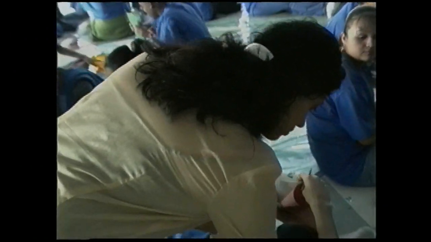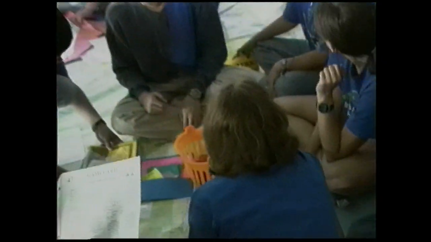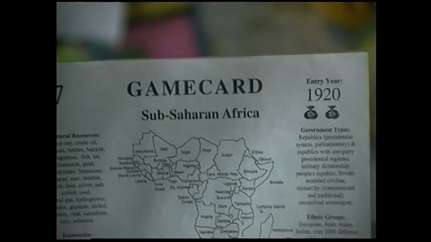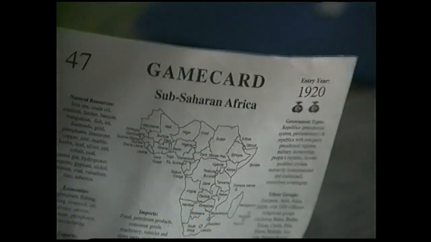I'm sure you're all very hungry, so if you'd like to break for lunch now, can I ask you to pick up your game cards again? Can I see your game card? Can you please stay seated for a moment? Just stay seated and look at your game cards. In the right-hand corner, there's a bag of money. Does everyone see the bag of money? Under the entry year, some of you have one, some of you have two.